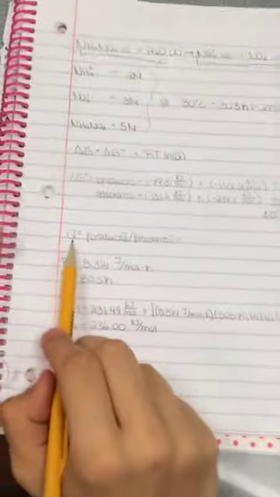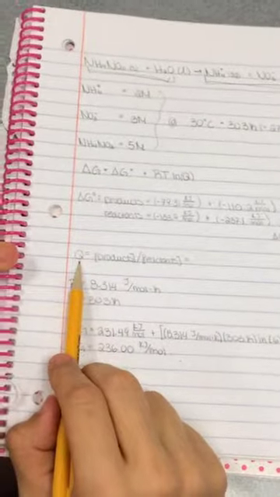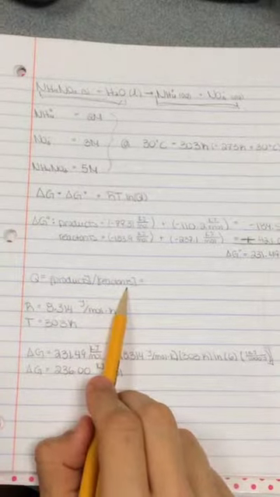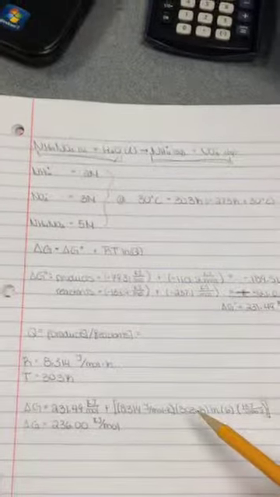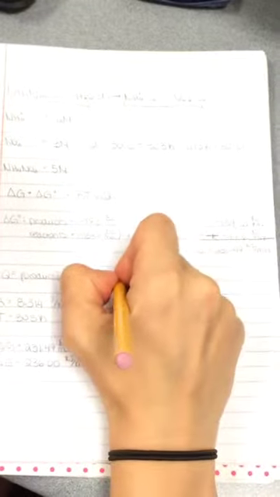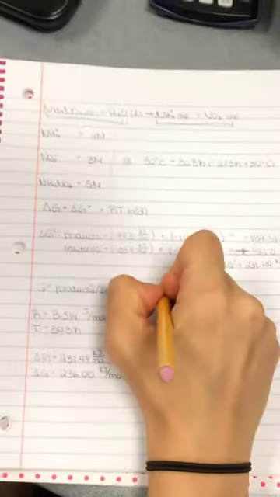Moving on to our reaction quotient. Reaction quotient equation equals the concentration of our products over the concentration of our reactants. Looking at our reaction, we see we have a solid and a liquid as our reactants. Solids and liquids are not ever included in the reaction quotient equation, so that makes it easy for us, giving us a concentration of 1 for our reactants.